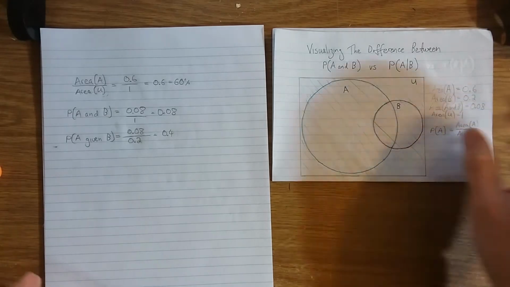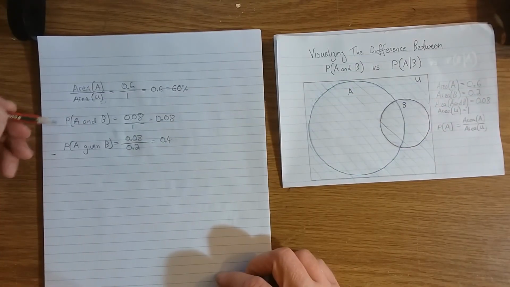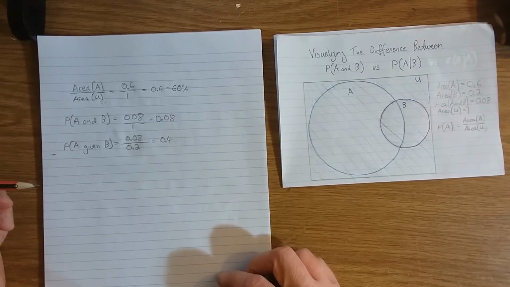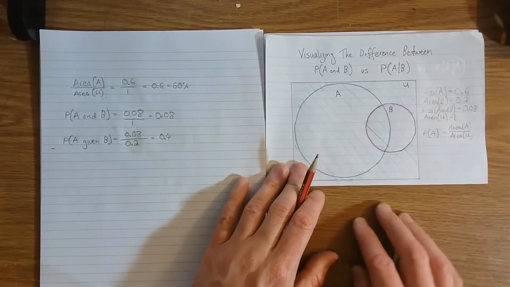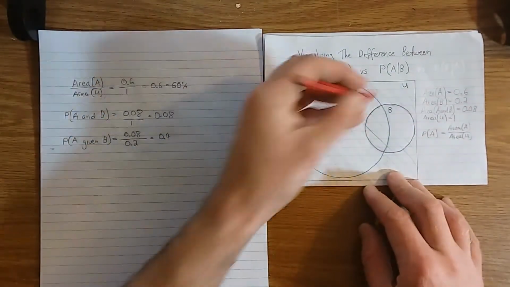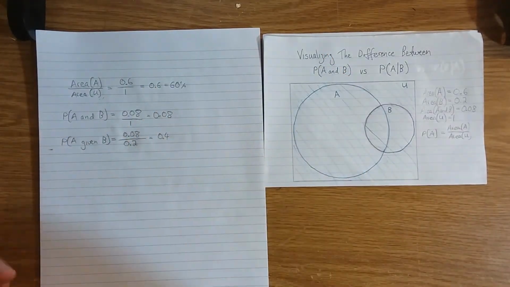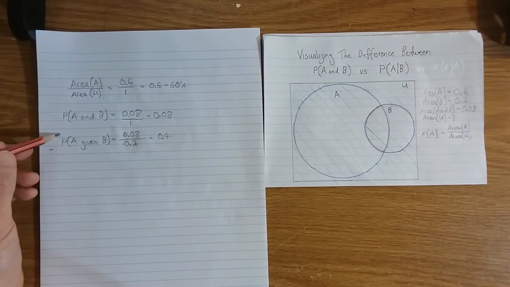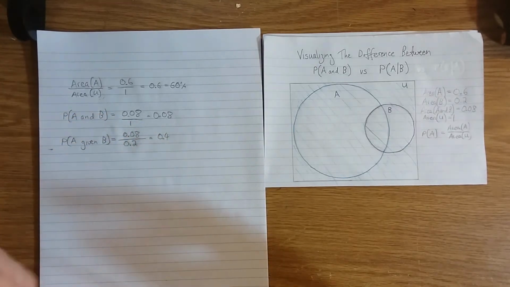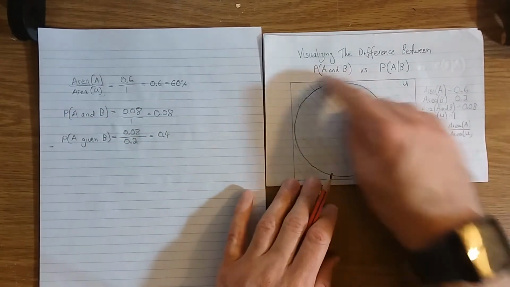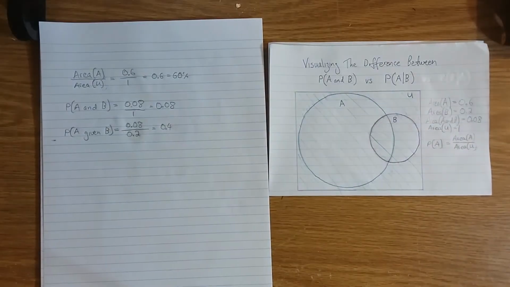Now, why is this confusing? I think that understanding the difference between these two is tricky because in a 2D representation like this one here, both these probabilities are represented by this overlap area. The only difference is in the second one, the context of other possibilities is restricted. Instead of being the whole universe, it is B. It's shrunken down to this.